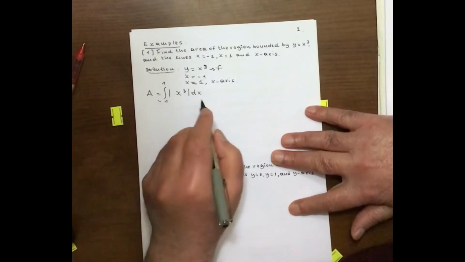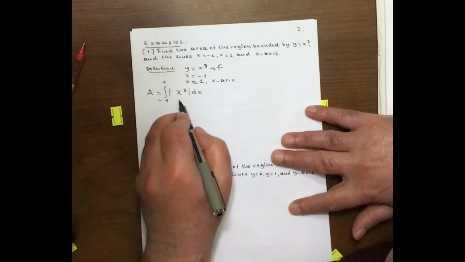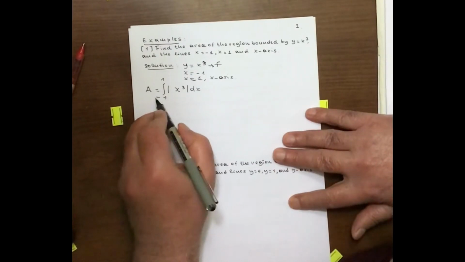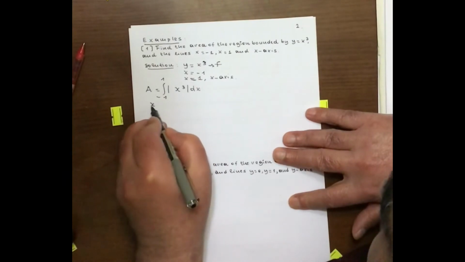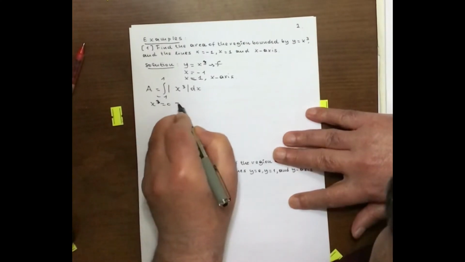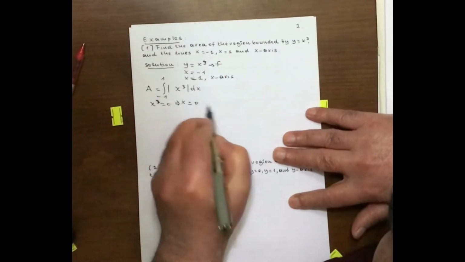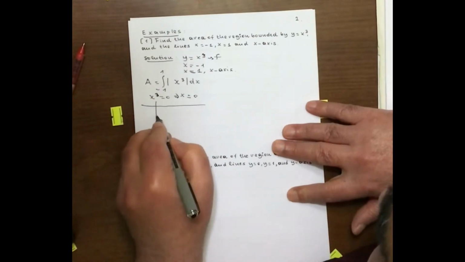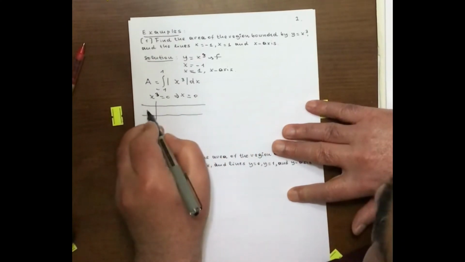As you can see, we have an absolute value, so we have to remove it. We first need the root of x cubed, so x is 0. The second step is that we need the sign table of x cubed.